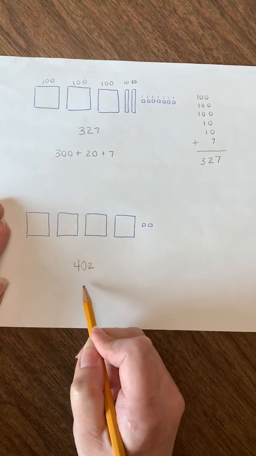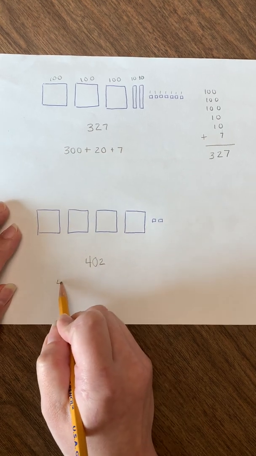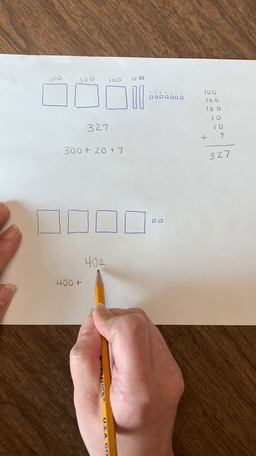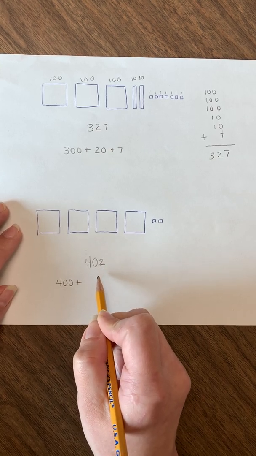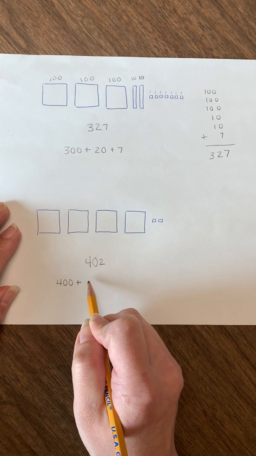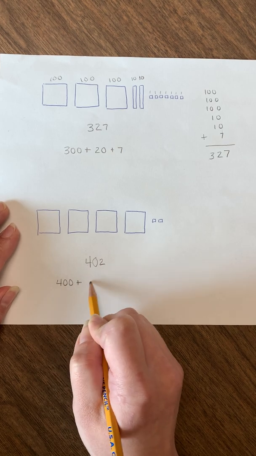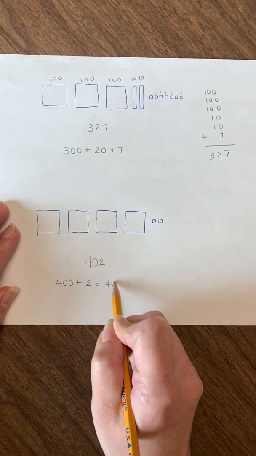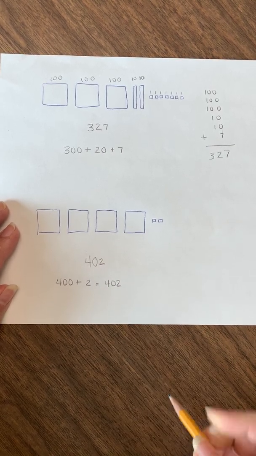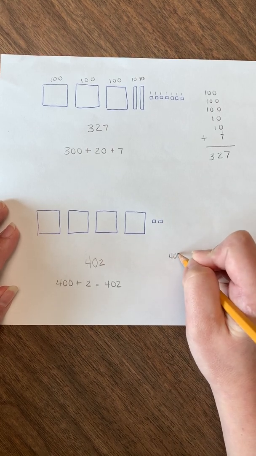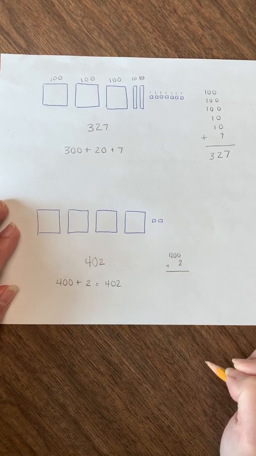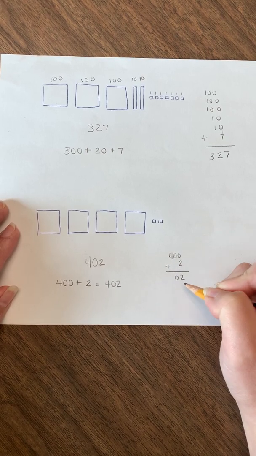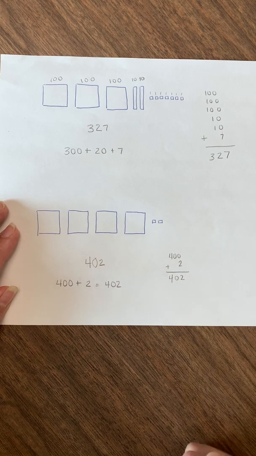We can write this number in expanded form. 400 plus, we don't have any tens, so we don't even have to add them in. We wouldn't write 0. 400 plus 2 equals 402. If I was to line it up and add, 2 plus 0 is 2, bring my 0 down, 402.